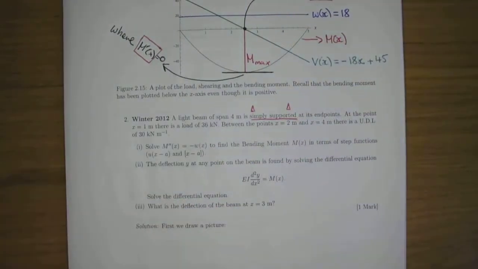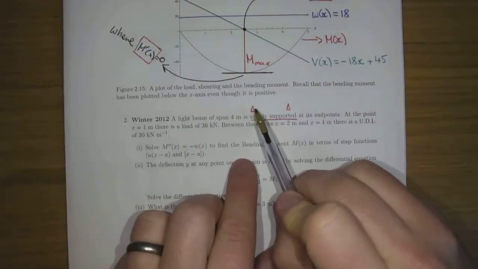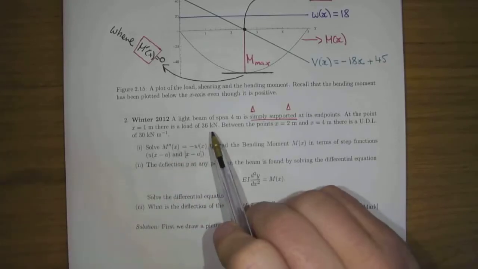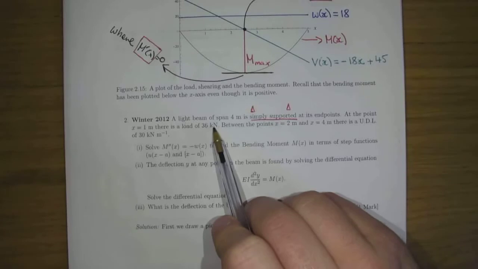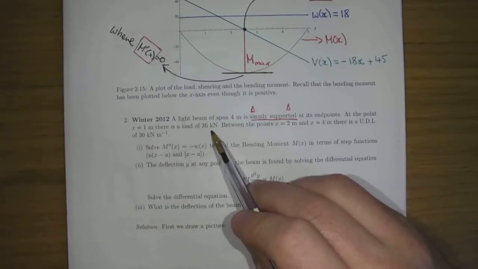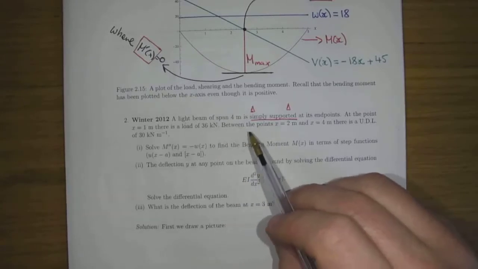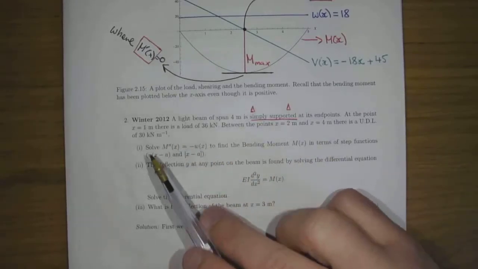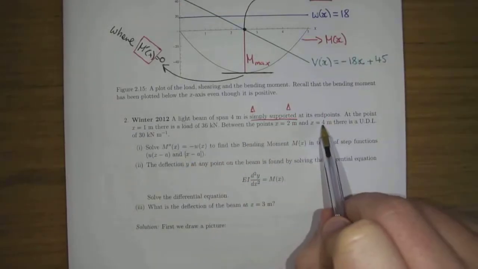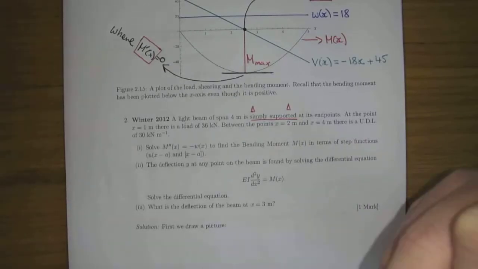At the point x equal to 1 meter, that means 1 meter along the beam from the left hand side, there is a point load of 36 kilonewtons. A small remark at this point: this is not kilonewtons per meter, this is kilonewtons, but the UDL is kilonewtons per meter, because remember, it is kind of infinite as such. Between the points 2 and 4, there's a UDL of 30 kilonewtons per meter. And as we've said before, if it goes to the end of the beam, a UDL, you do not have to turn it off.